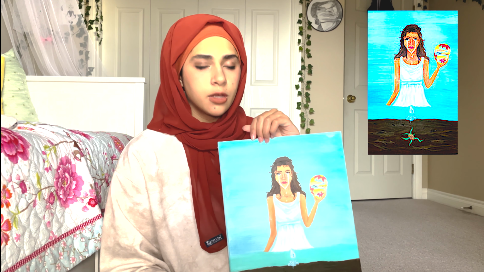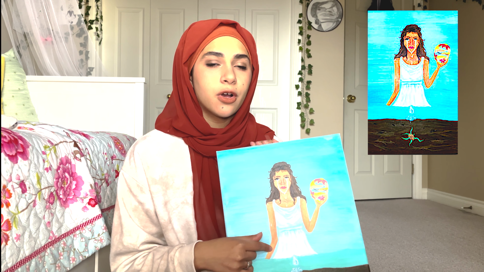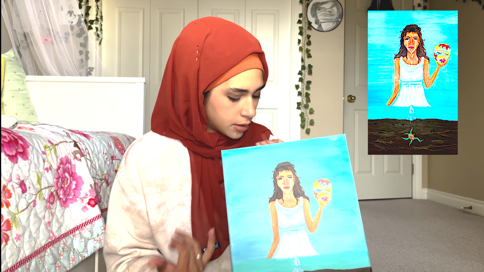But it shows a lot of concepts of drapery from the dress on the girl, and a little bit of anatomy with the hand and the body shape. Even though a lot of it is still hidden by the dress, it does still show that concept.